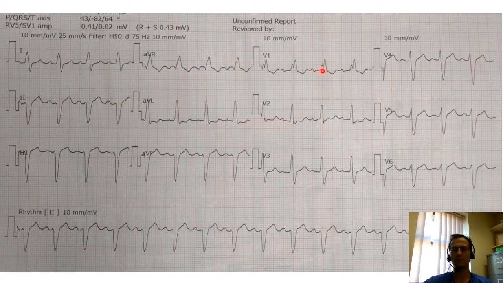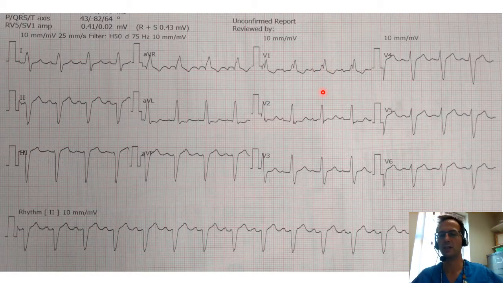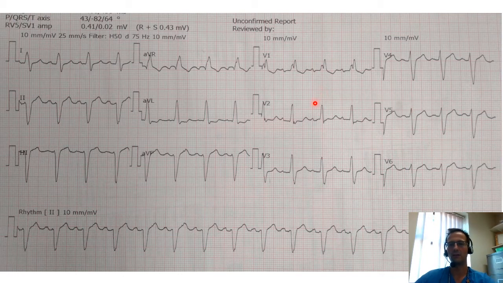So predominantly positive right bundle branch block. It's better if you can remember the morphology, the typical appearances, because that can help you decide if it's supraventricular or if it's ventricular in origin. And then look at the axis of this ECG.